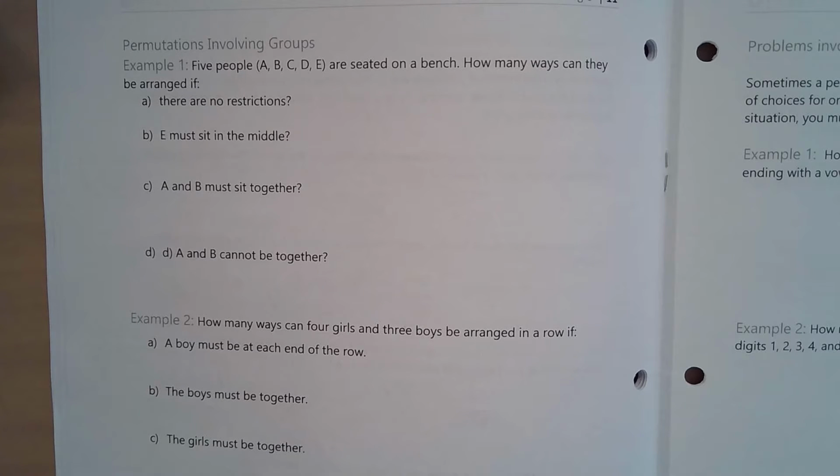the library shelf. If I said how many ways could I arrange 10 books on the library shelf, it would be 10 factorial, right? But if I said you have 4 math books, 4 English books, and 2 science, and the math have to be together, the English have to be together, and then the science have to be together, that would change things, right? That would reduce your number of ways. So there's special things we have to be careful about.